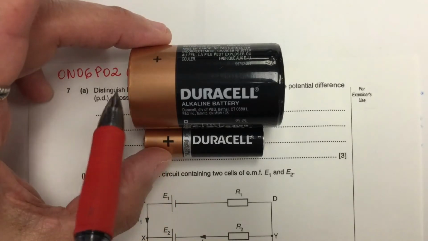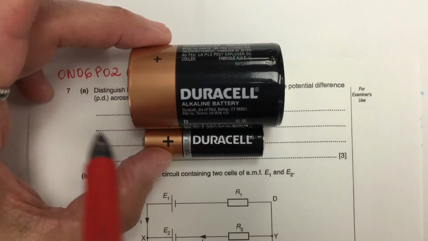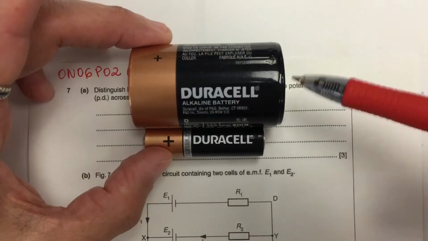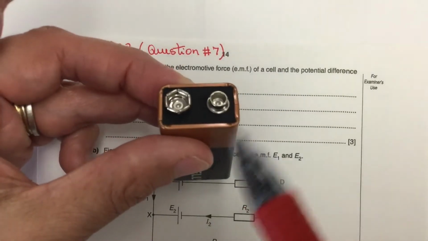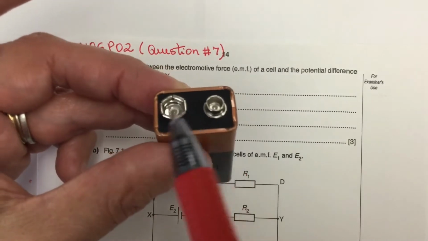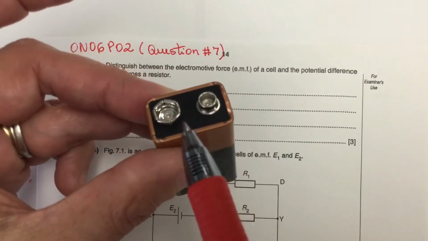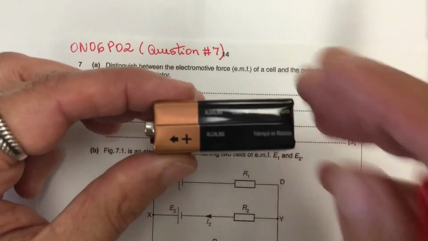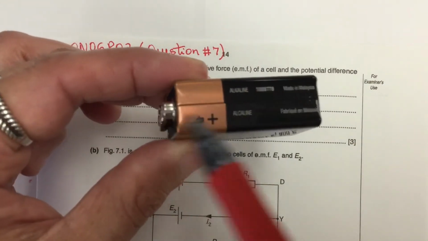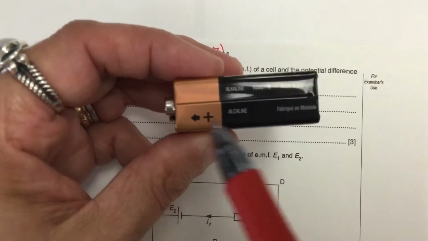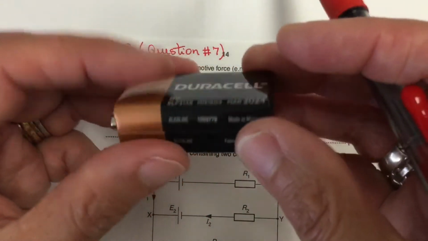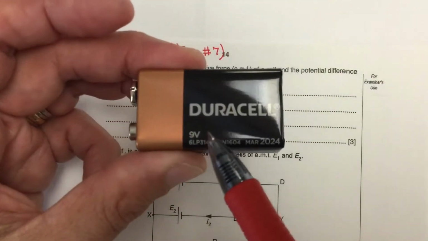We have positive, and negative on the other side. This is another alternative for batteries where the terminals are just on one side. This is the positive and this is the negative because it's indicated here. And the voltage is 9 volts.